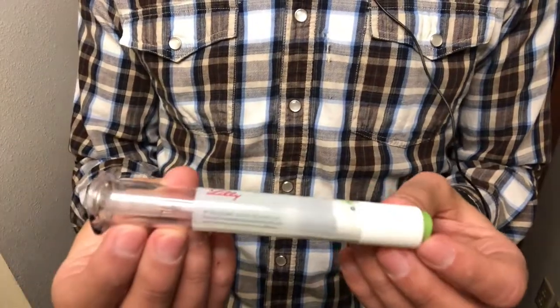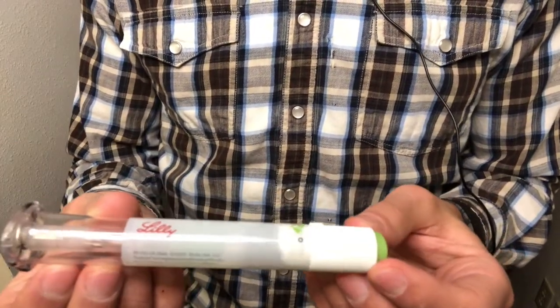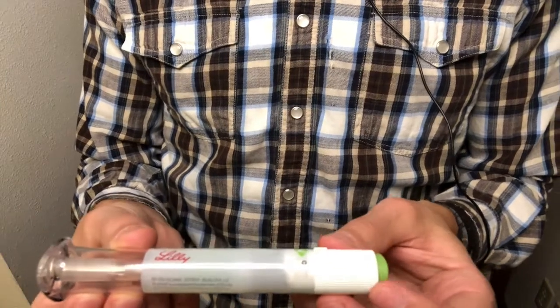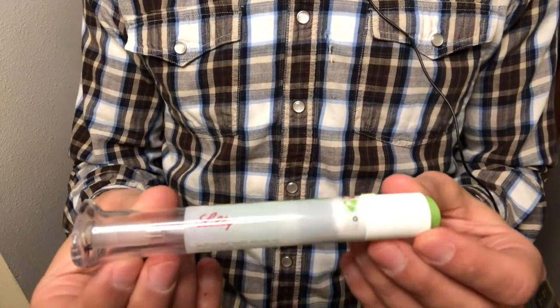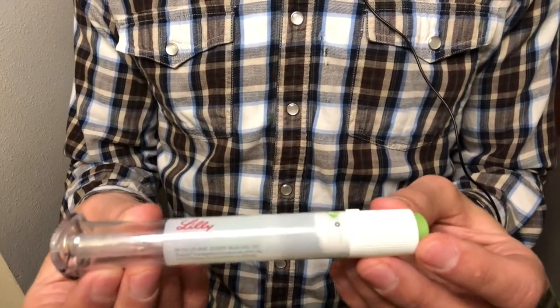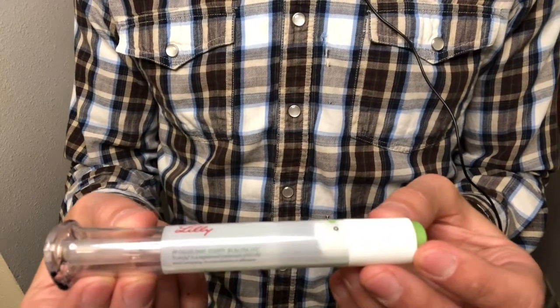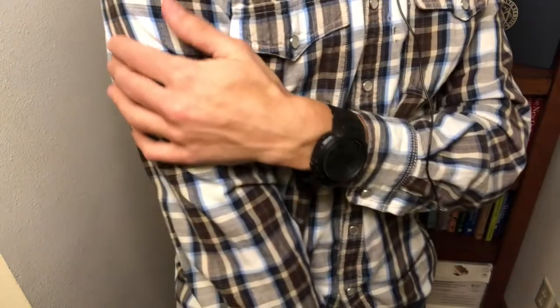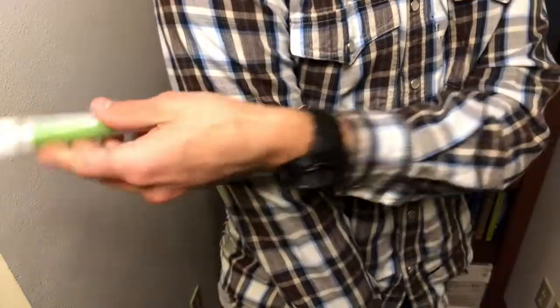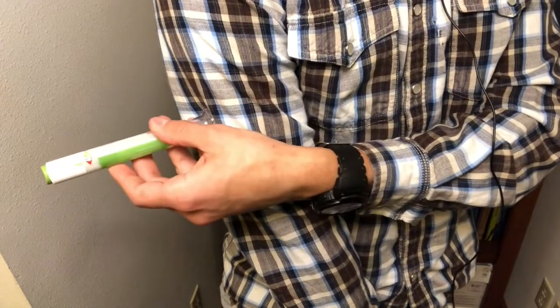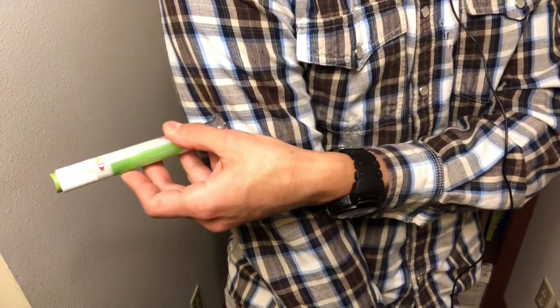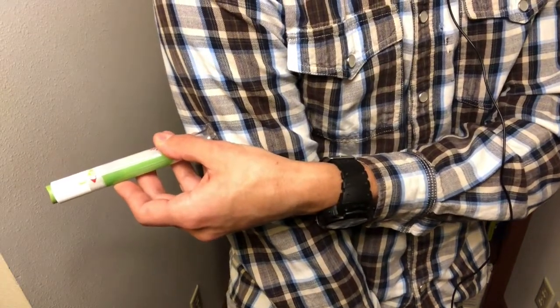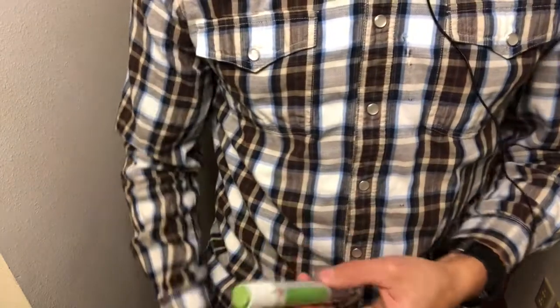So now that we pulled off the cap, the next step is to choose where you want to inject the pen. So there are 3 places that are commonly used to inject. You can actually use the back of the arm. So some people will reach back and use the back of the arm. Some people have a hard time doing that. So you might have a family member or caregiver help there, but you don't have to use the arm.